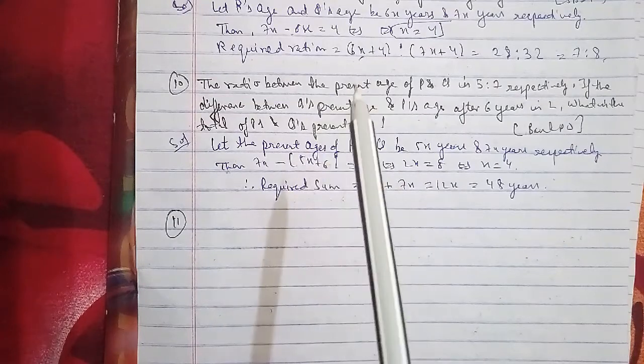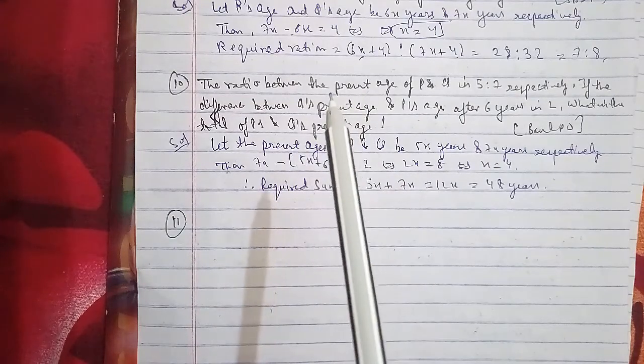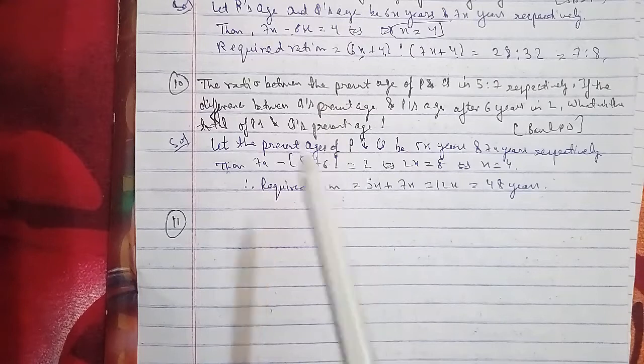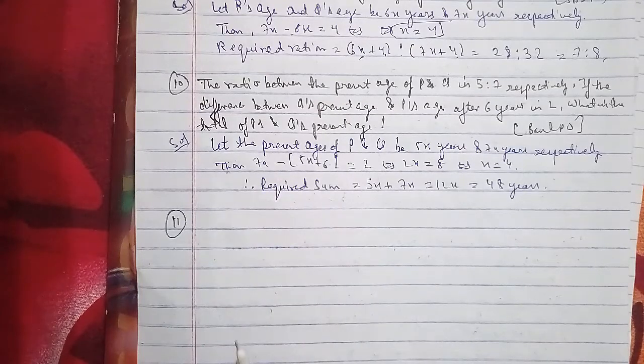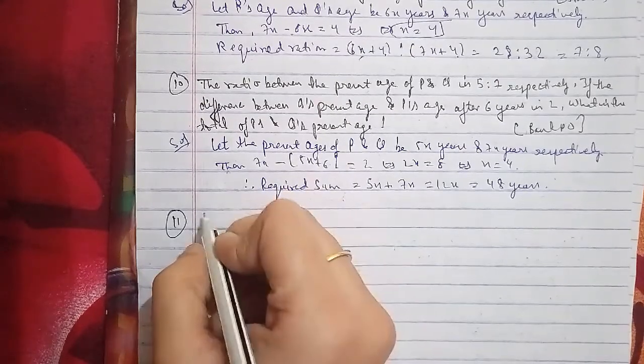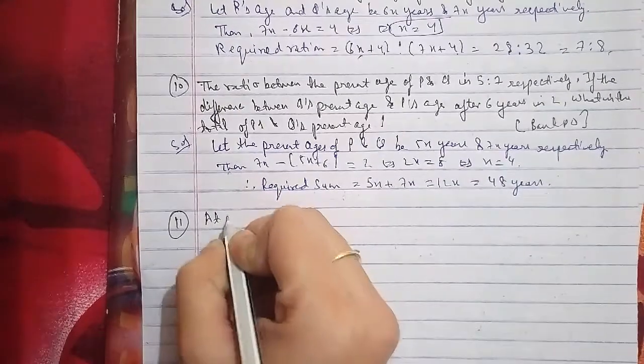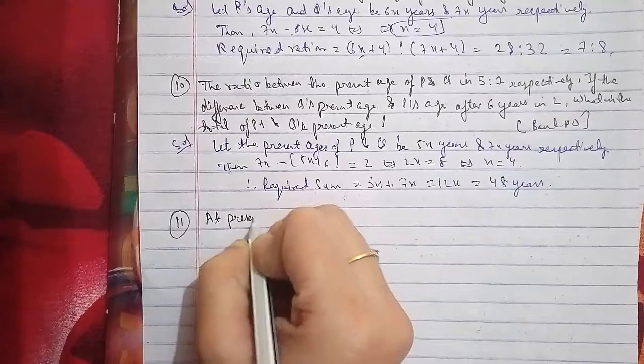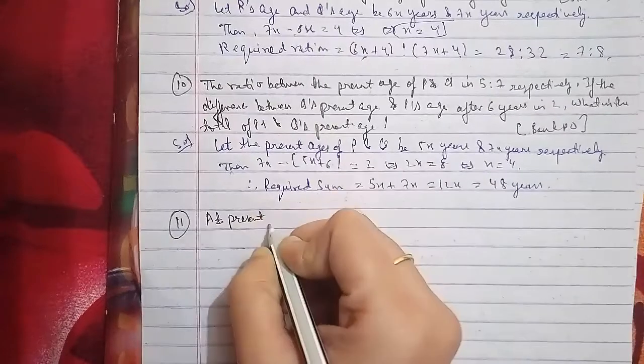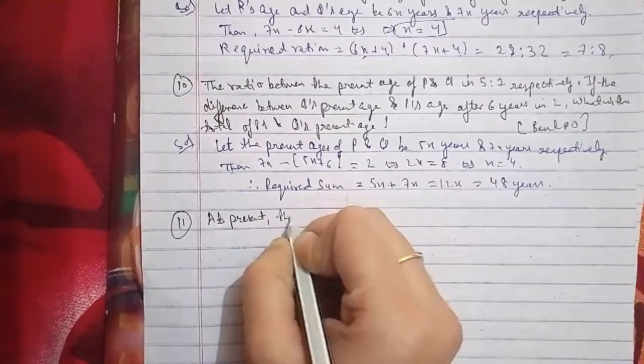At present, the ratio between the ages of Arun and Deepak is 4:3.